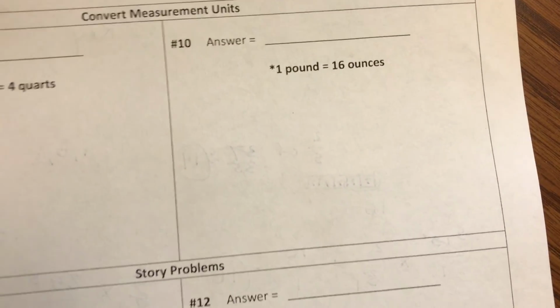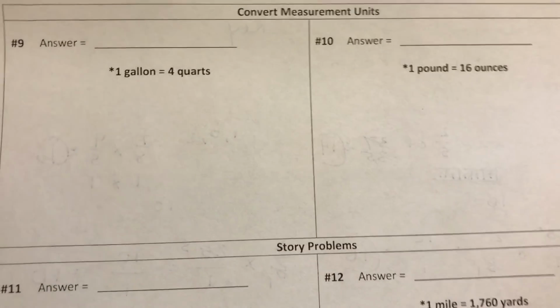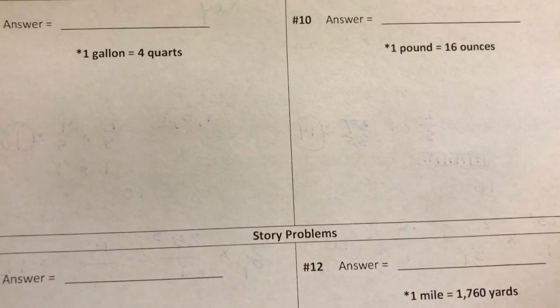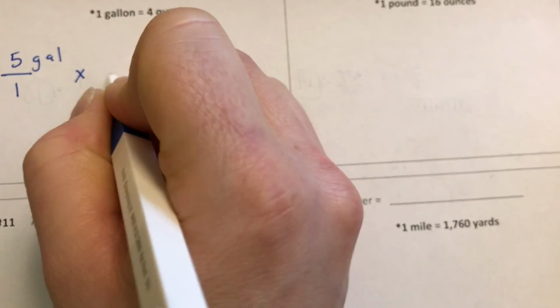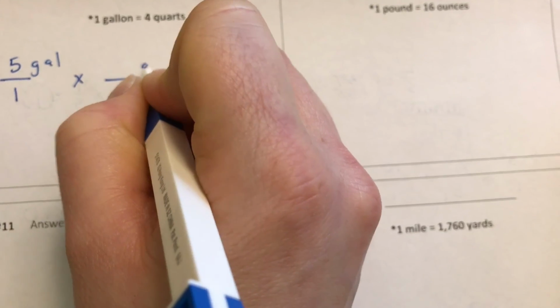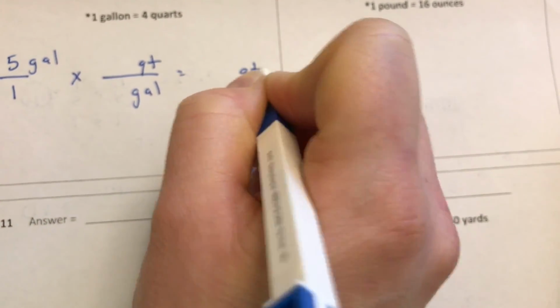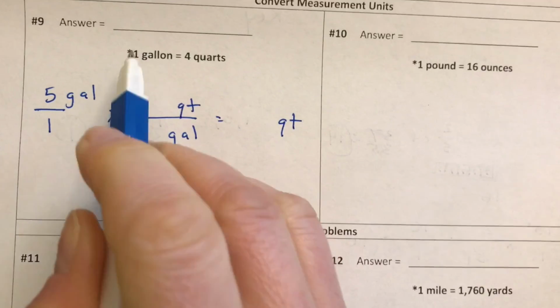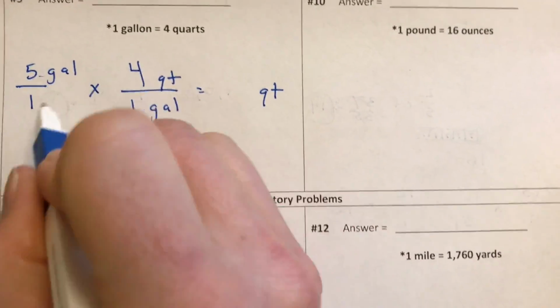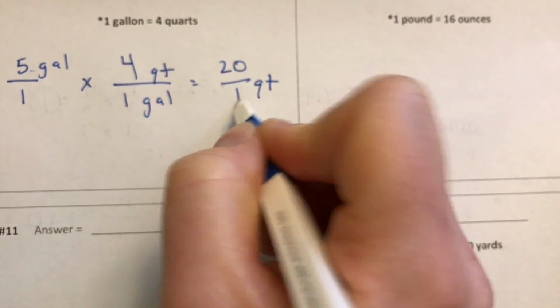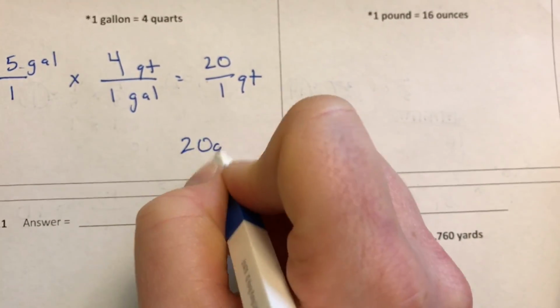Number 9, we are converting measurement units with dimensional analysis. On number 9, 5 gallons is how many quarts? So we start off with 5 gallons. Let's turn that into a fraction. And then if we put gallons in the denominator, quarts in the numerator, we're going to get quarts for our answer. So 1 gallon has 4 quarts. You can multiply across, 20 over 1. So it's 20 quarts.